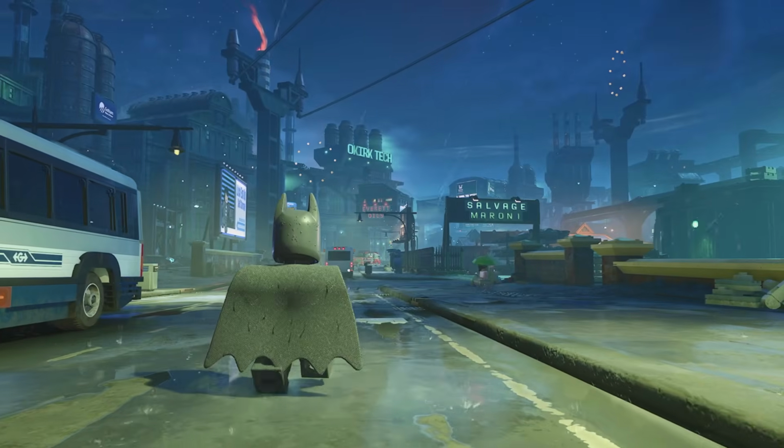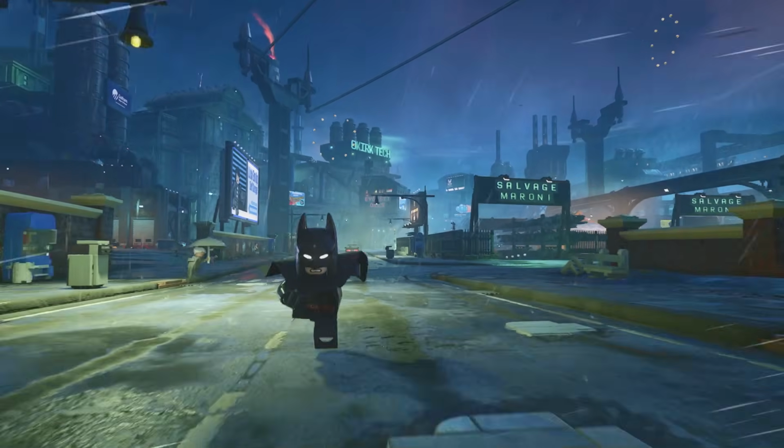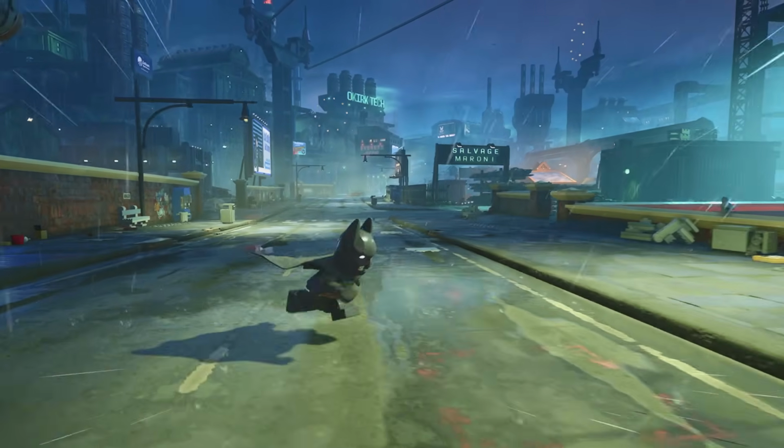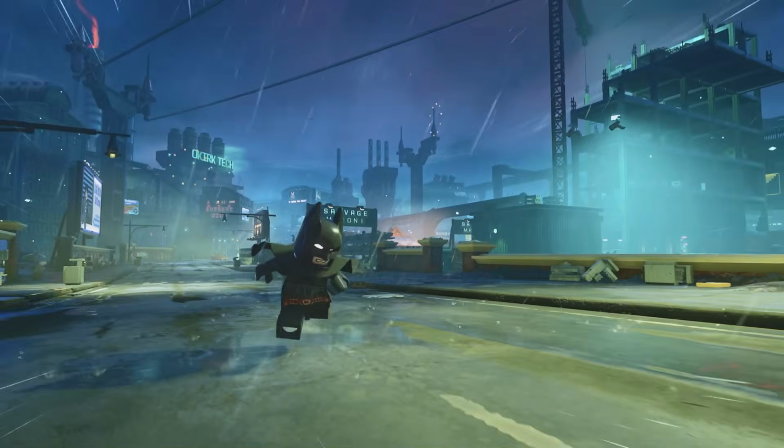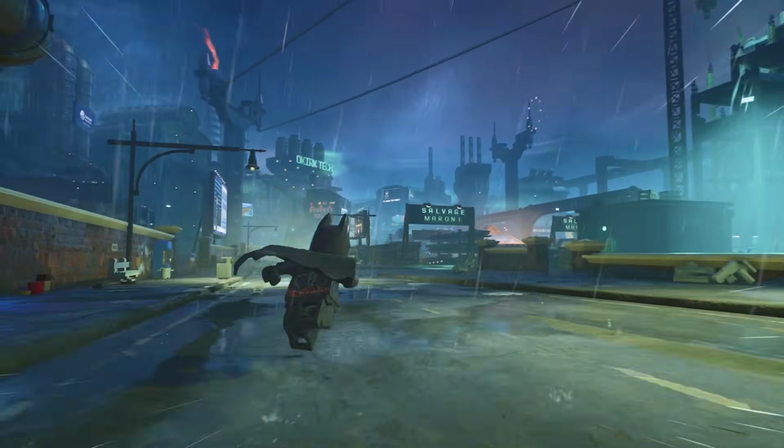All of these minor little details on the walk, run, and sprint result in Batman feeling really responsive to control, and keeps a lot of that playful or joyful energy that you'd want for something like Lego. Just running around the world itself is the joy.